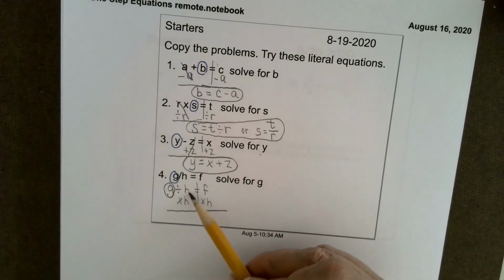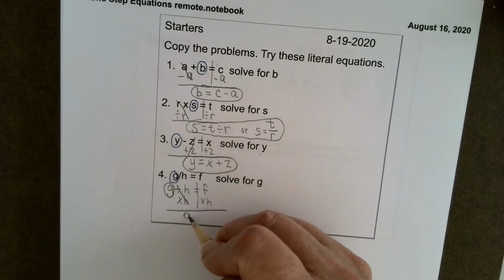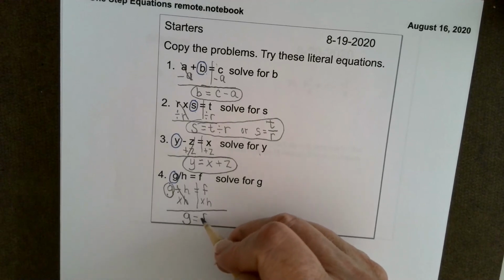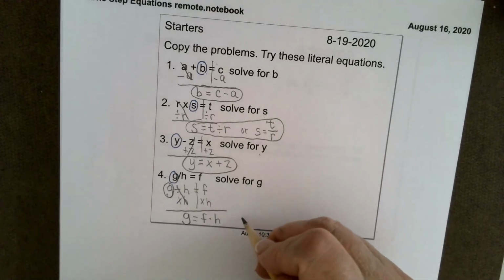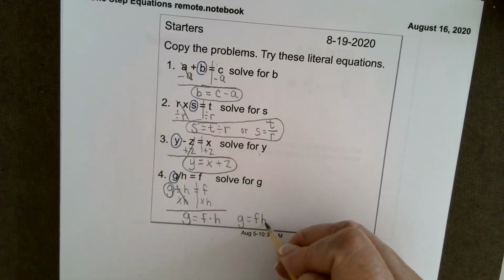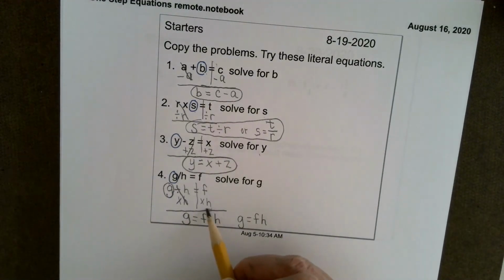If you divide something by h and multiply something by h, those two things cancel each other out. That leaves you with just g. G is equal to f times h, or we could write it g equals fh. If there's nothing in between the two variables, that means that that's a multiplication problem. Can be written either way.